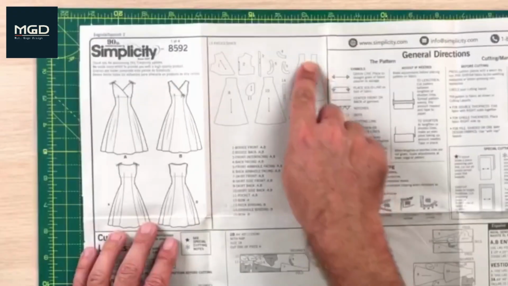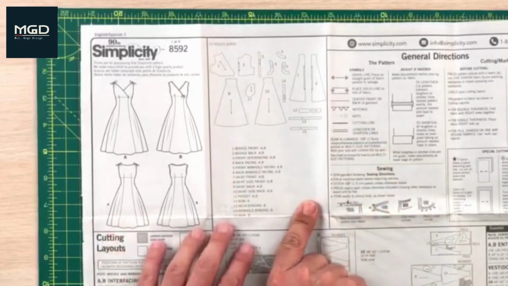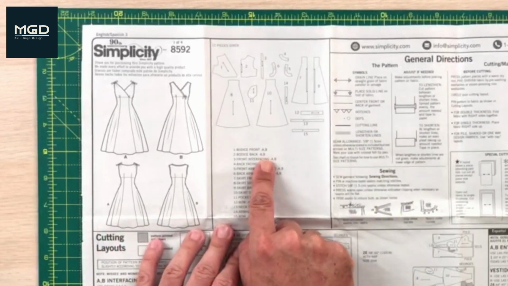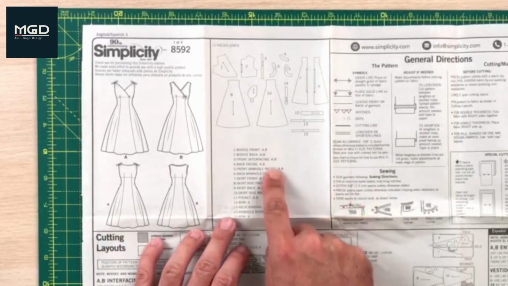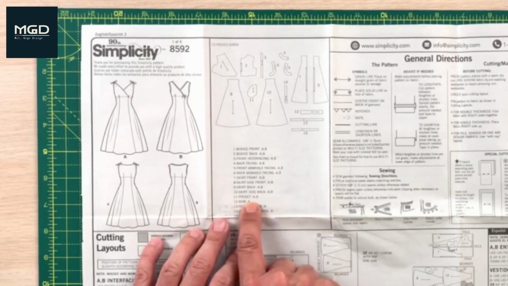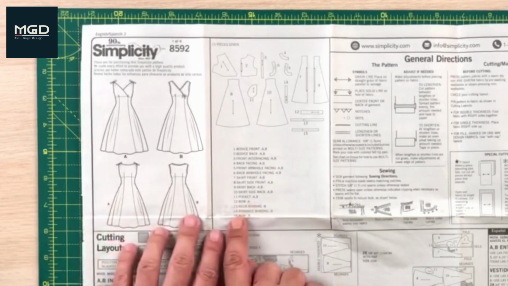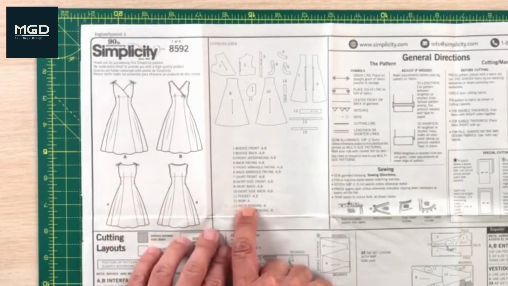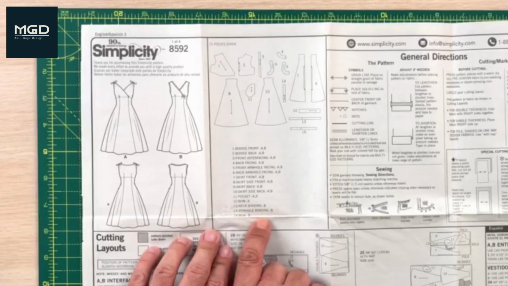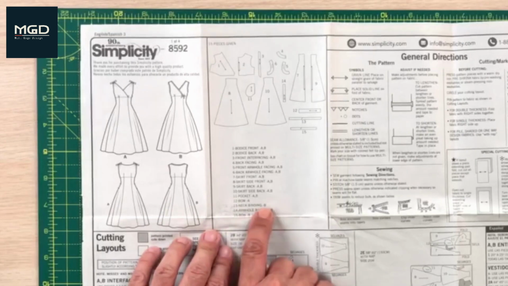You also have some diagrams of all the pieces you need, and it also has a list here of the pieces you need for each style. So you can see here that from 1 to 11 you need all these pieces for both styles. You need a bow for style A, and a neck binding, armhole binding, and bow for B.